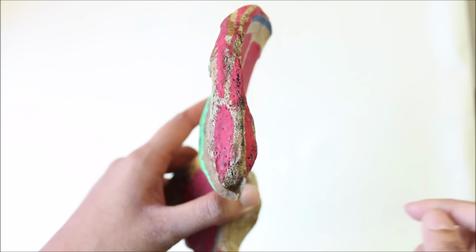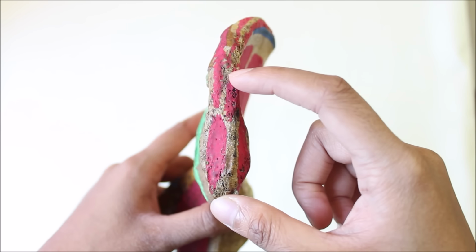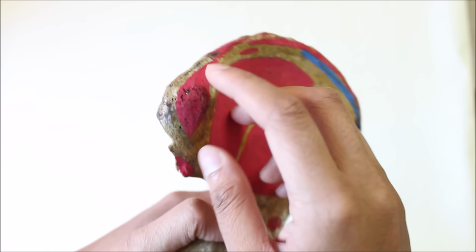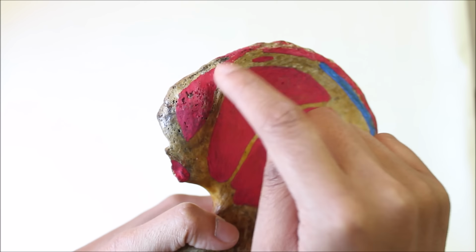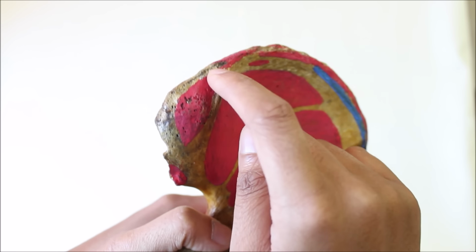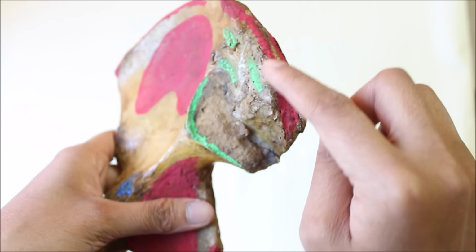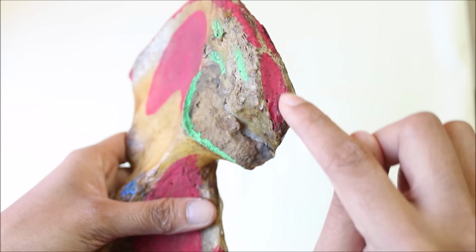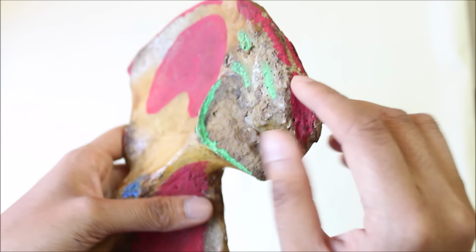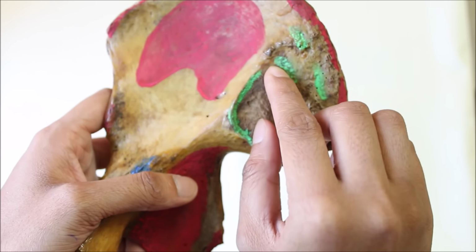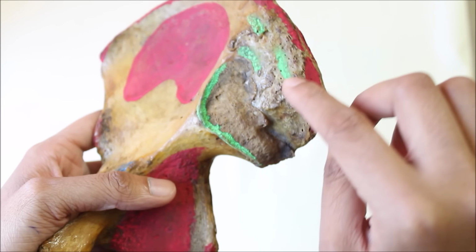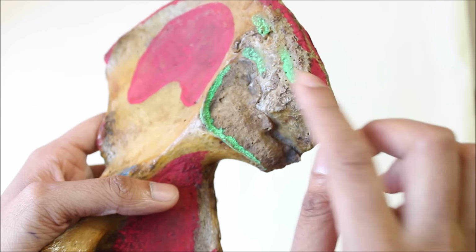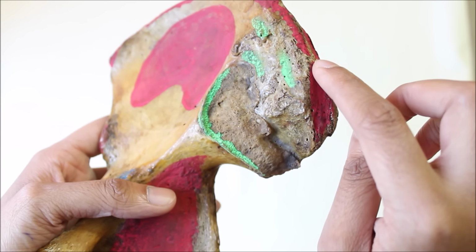Now let us look at the attachments on the dorsal segment of the iliac crest. The lateral slope gives origin to the gluteus maximus muscle, as you can see right here. The medial slope gives origin to the erector spinae muscle. The interosseous and dorsal sacroiliac ligaments are attached to the medial margin deep to the attachment of the erector spinae muscle.